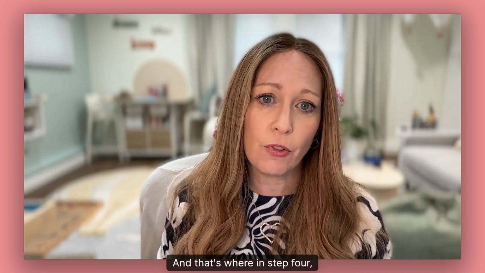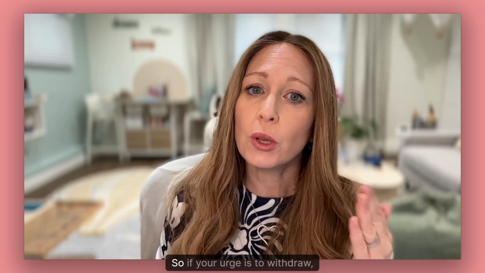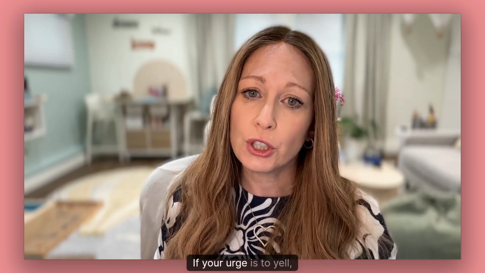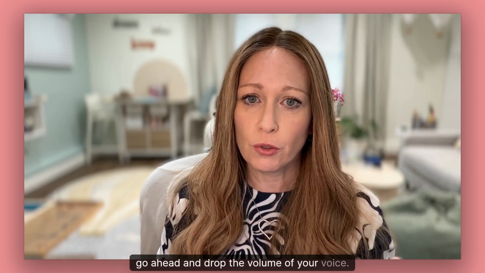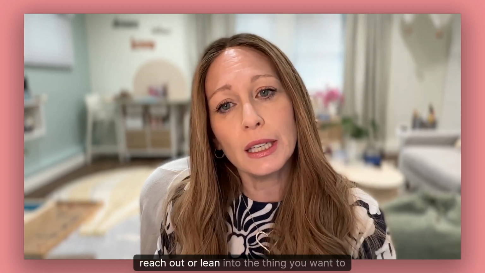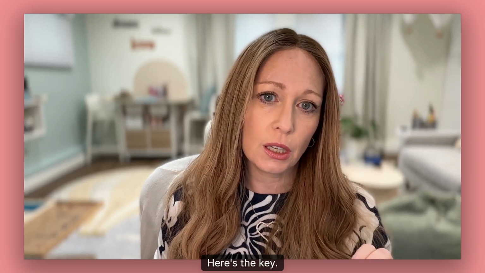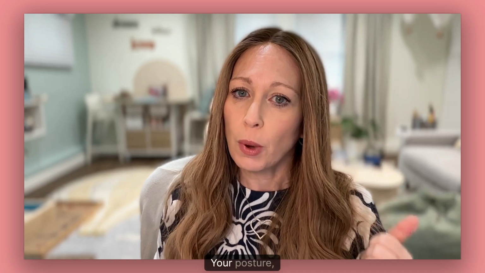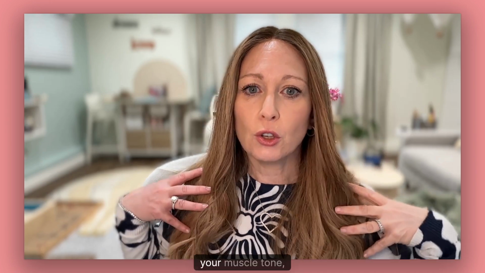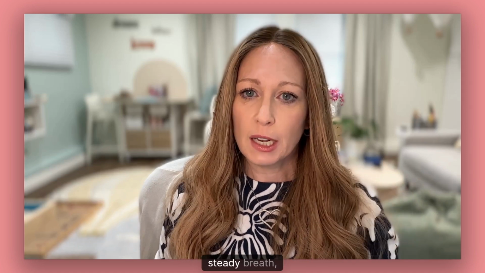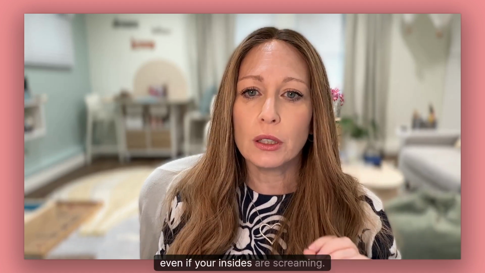And that's where in step four, you're going to choose the opposite action. So if your urge is to withdraw, opposite action would be to lean in. If your urge is to yell, go ahead and drop the volume of your voice. If your urge is to isolate, show up. If your urge is to avoid or hide, reach out or lean into the thing you want to avoid. Here's the key. You're doing opposite action not just with your words, but with all of you. Your posture, your facial expression, your muscle tone, all of it. So think shoulders back, steady breath, voice calm, even if your insides are screaming.